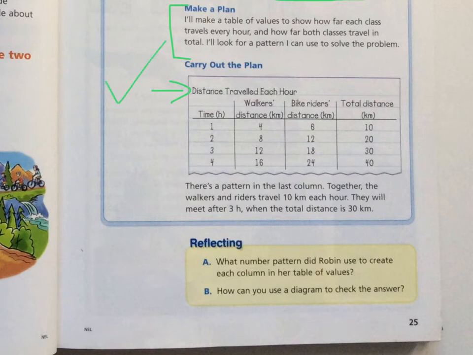Then she's got her columns and labels. So she's got time, her first column. The walker's distance is in kilometers. So remember, her expression would be 4 kilometers per hour. So every hour it would add 4, 8, 12, 16, because every hour she's adding 4.